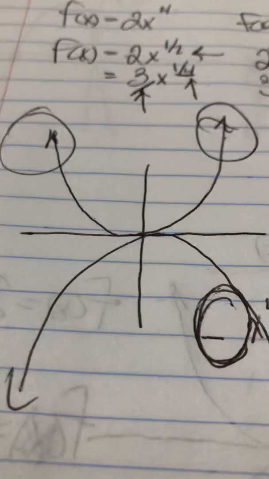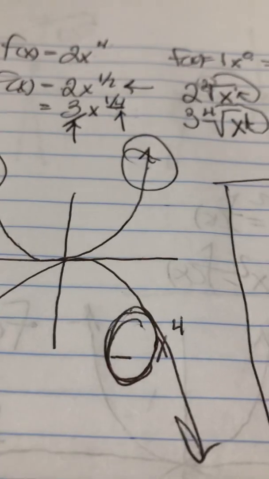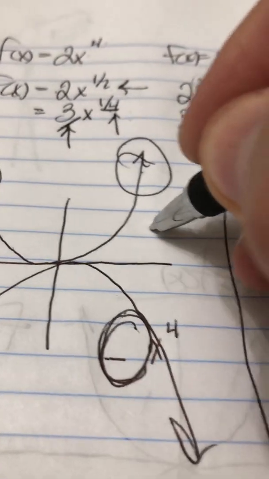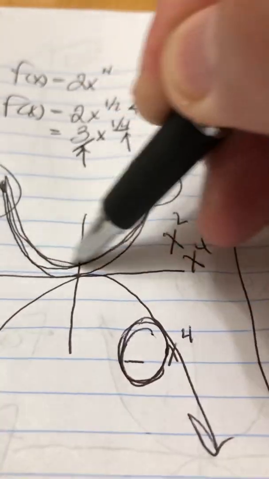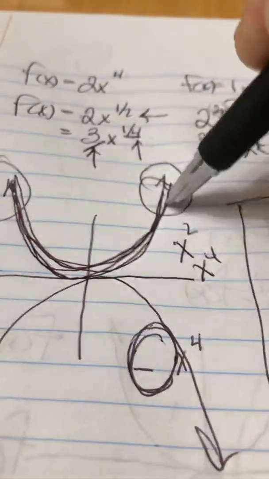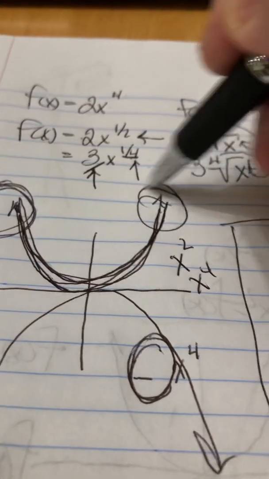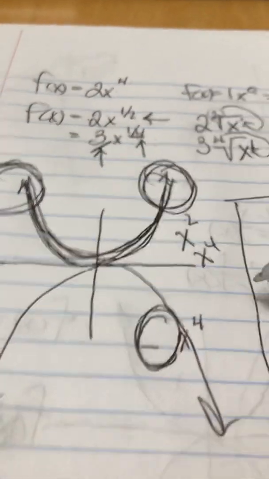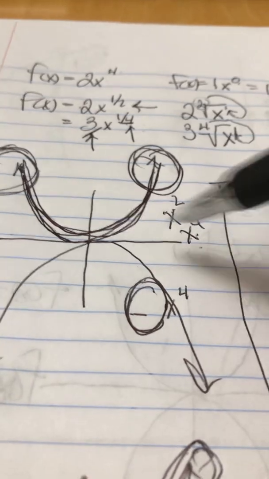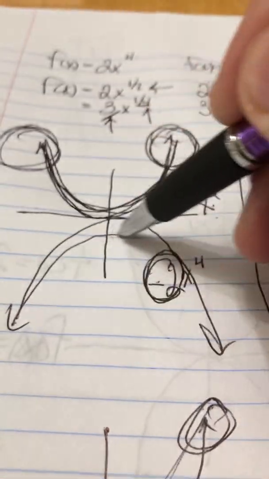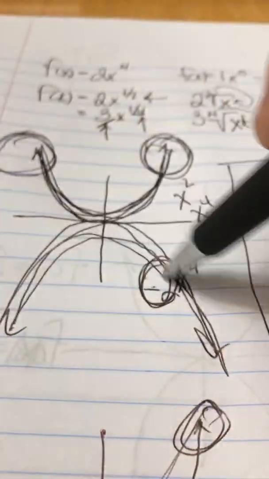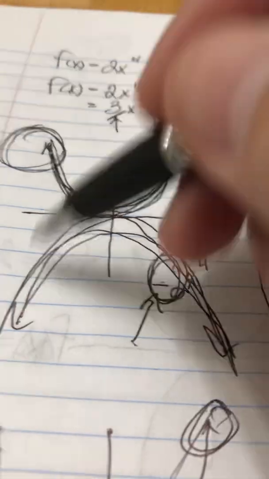Now, if you have an even powered function, like x squared or x to the 4th, it's going to start high and it's going to end high. It's going to look like a happy face, okay? And its end behavior is going off to the infinities. If the coefficient is negative, like a negative 2x to the 4th, it's going to look like a frowny face. It's mad, okay? So you get this frowny face going on.